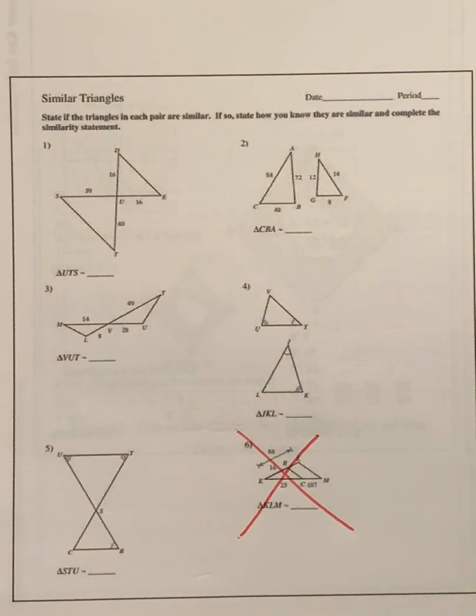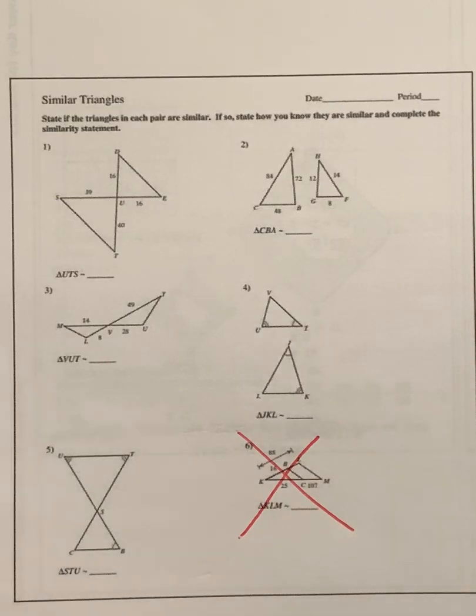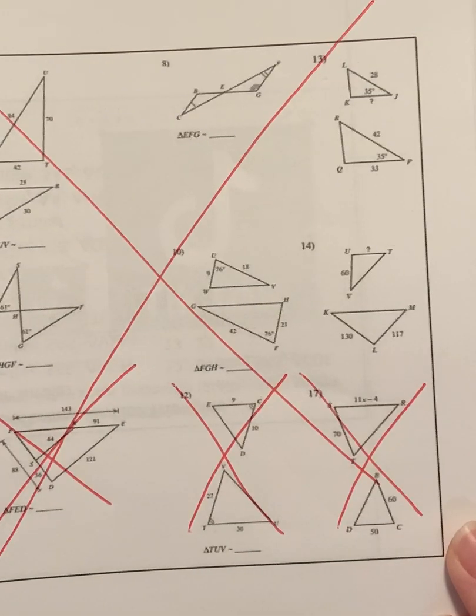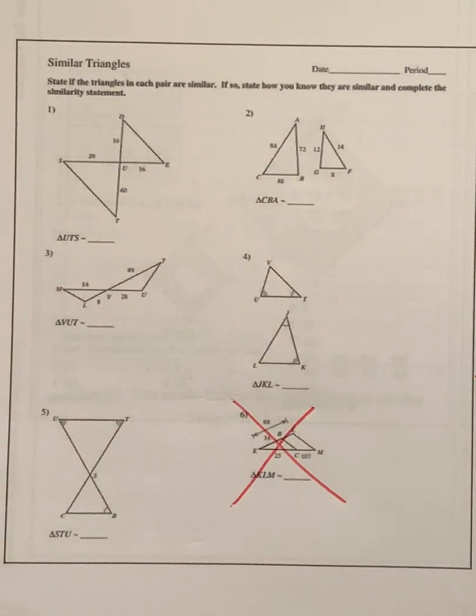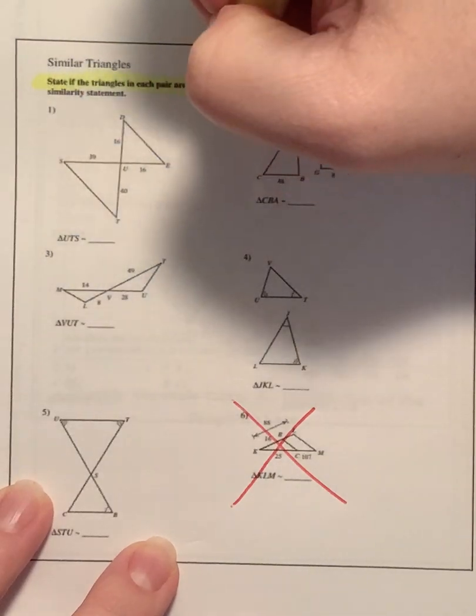We're only going to do number 1 through 5 on this page. So we're not going to do number 6, and we're actually not going to do any of the second page here. All right, so number 1, I want to know, state if these triangles are similar.